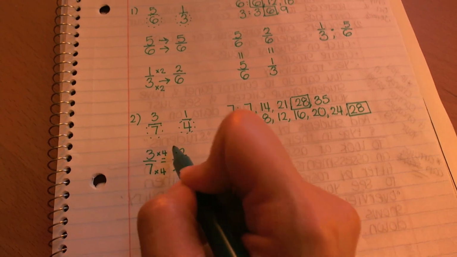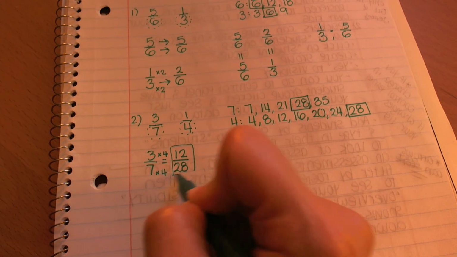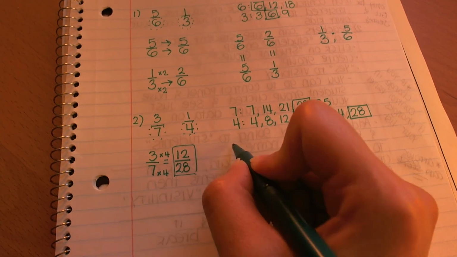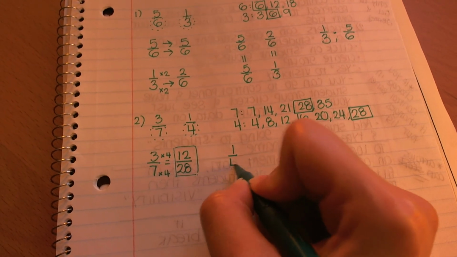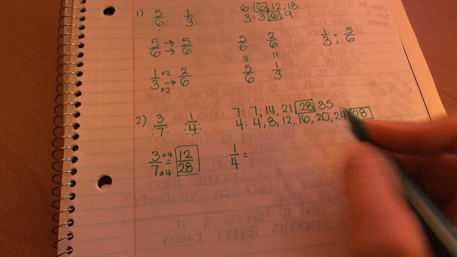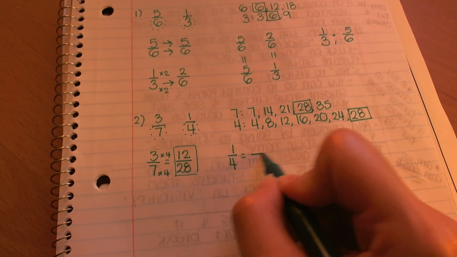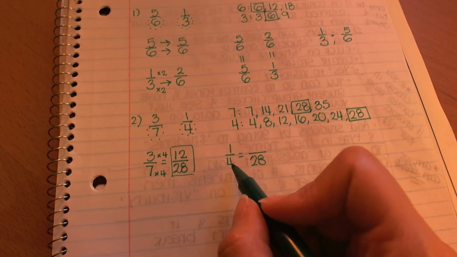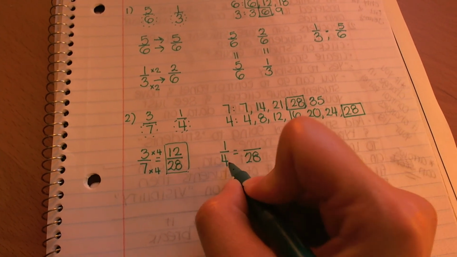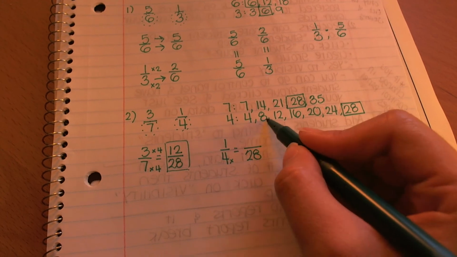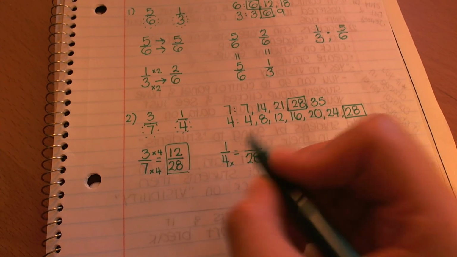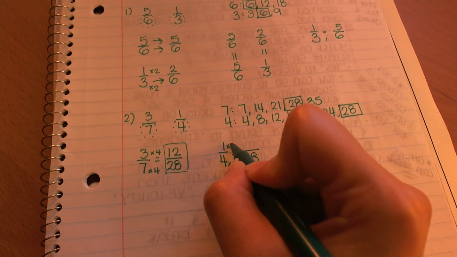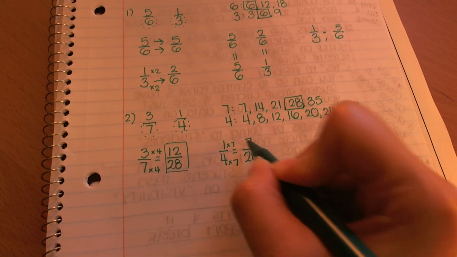Okay, that's one of them. Let's look at 1/4 now. We're going to change that right here. 1/4. And I want to change the denominator to 28 because we saw that that was the common multiple. The way I got from 4 to 28 is 4 times, let's see, 1, 2, 3, 4, 5, 6, 7. 4 times 7. Whatever I do to the denominator, I do to the numerator, and I get 7.